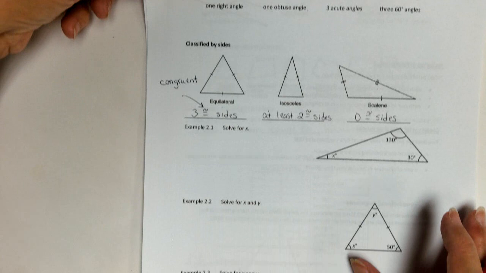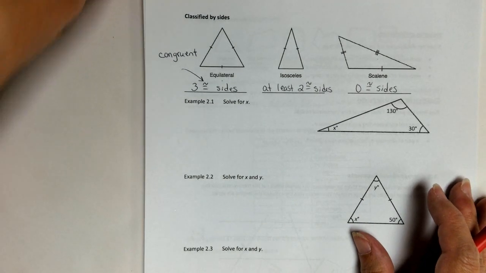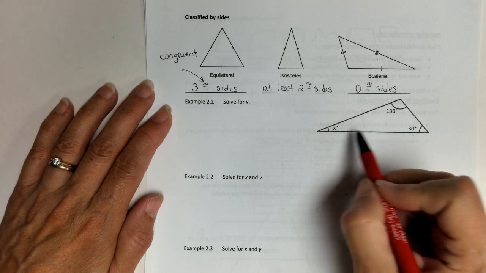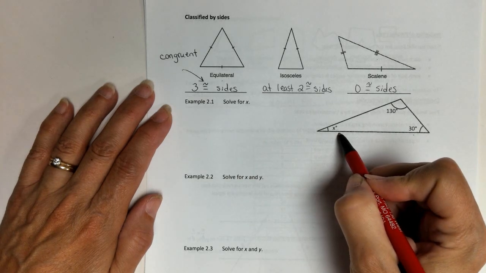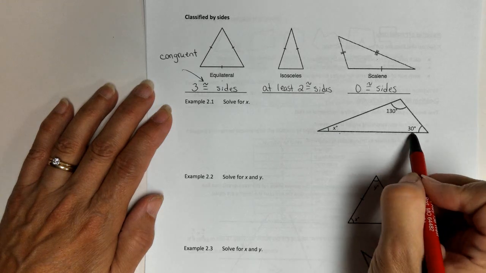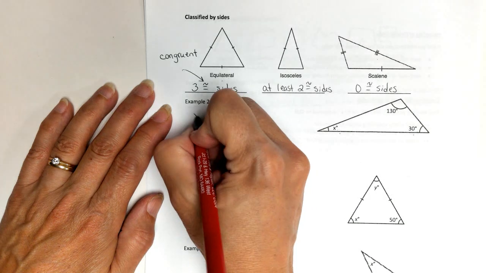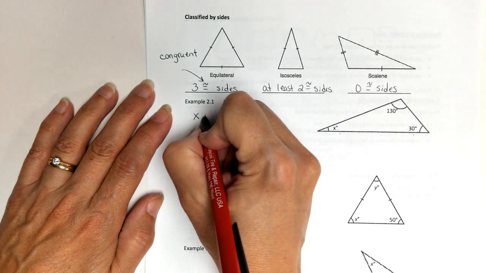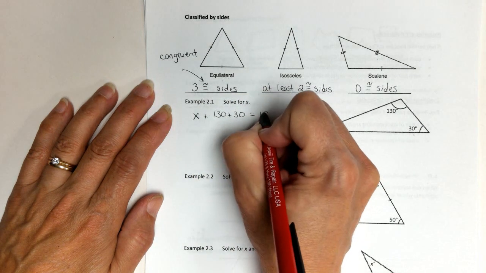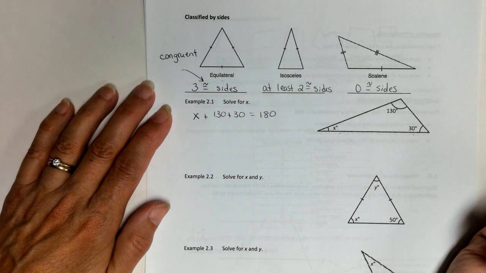Okay, so on to some examples. Example 1, solve for x. They give us 2 of the angles. We need to find the third. We remember that they add up to 180, so we can add these. Whatever x is, plus 130 plus 30 has to equal 180, because that's all 3 angles.